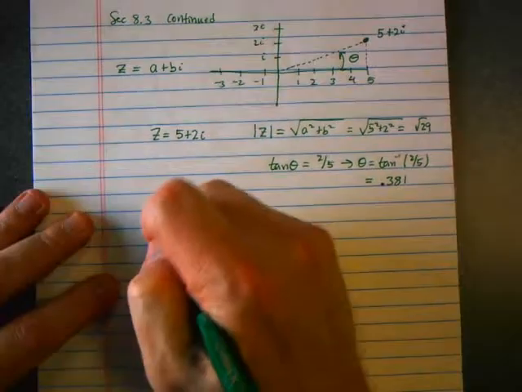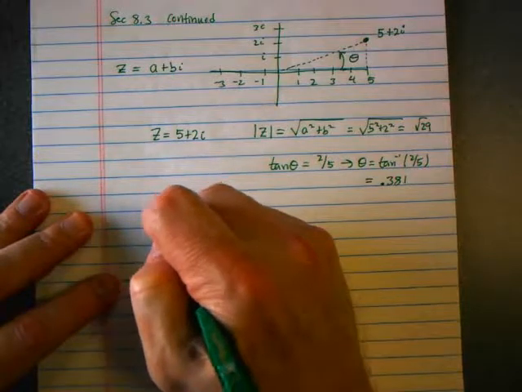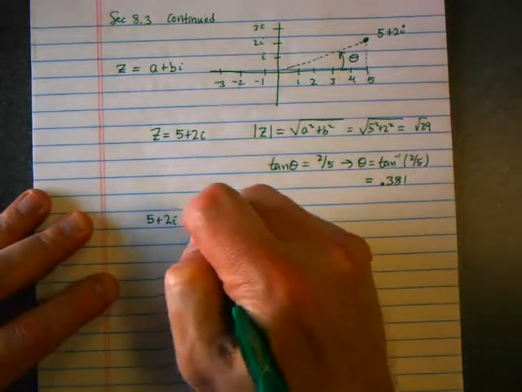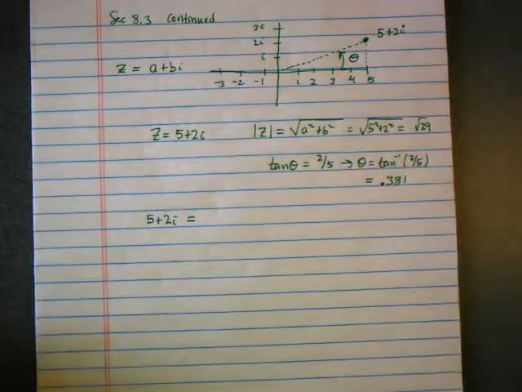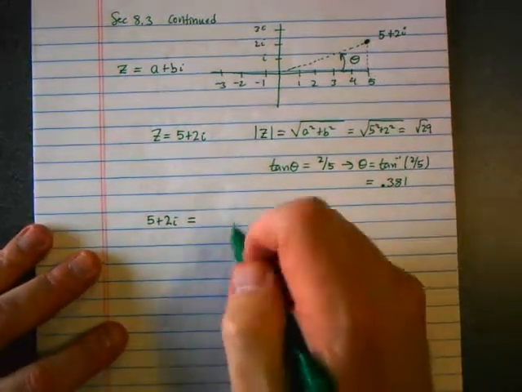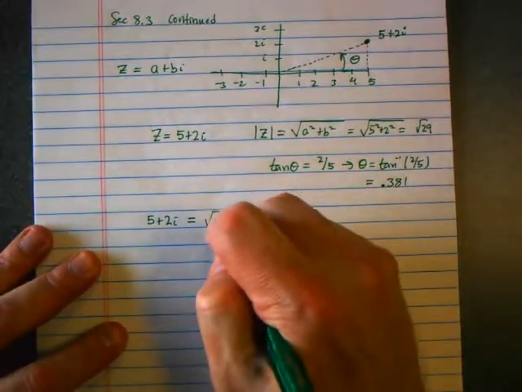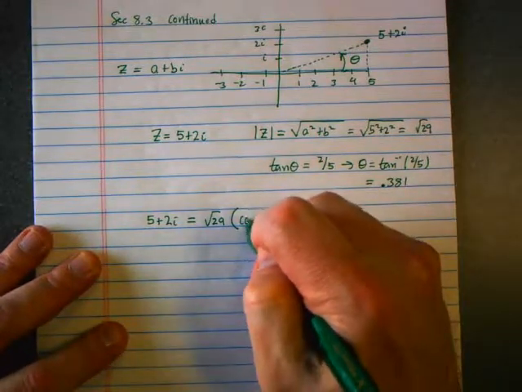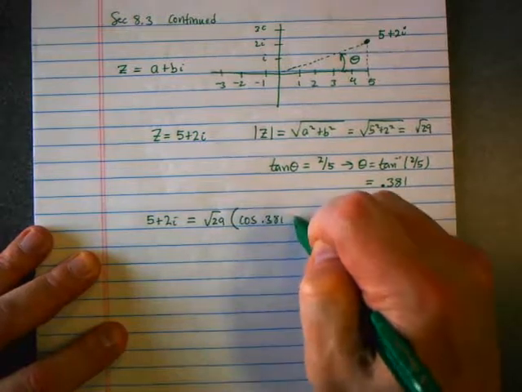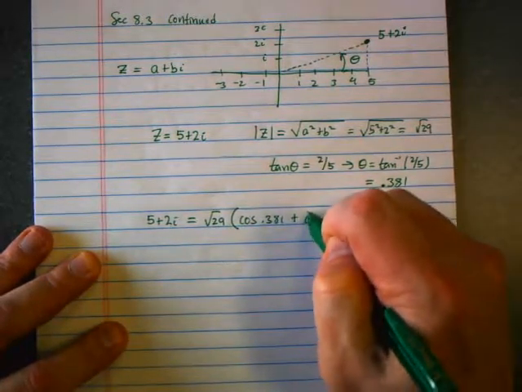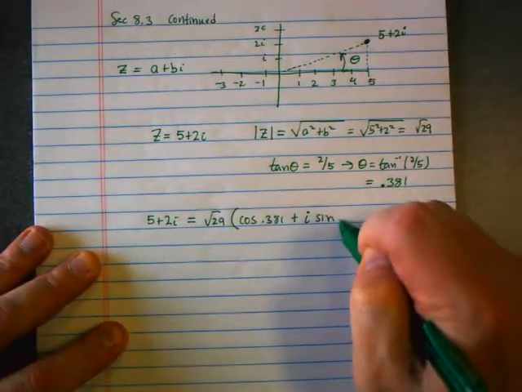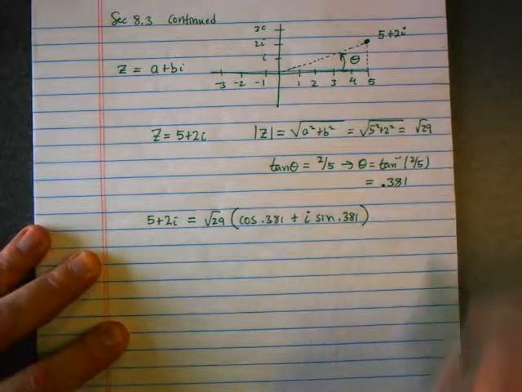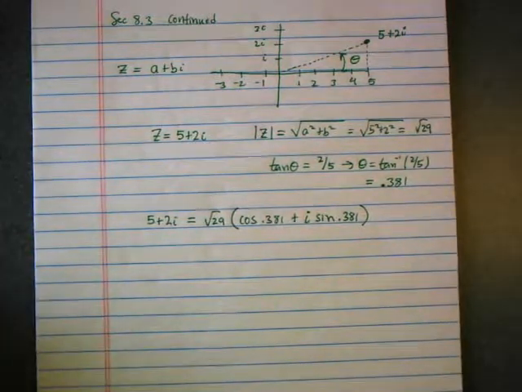Okay, so this point, 5 plus 2i, written in standard form, could be written as square root of 29 times cosine of the angle plus i times sine of the angle. And that's what we called polar form. So we wrote our complex numbers in polar form like so.